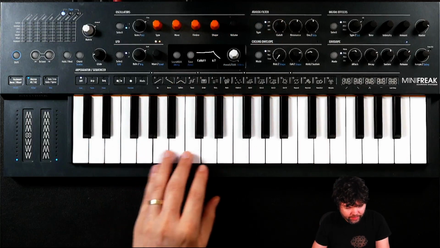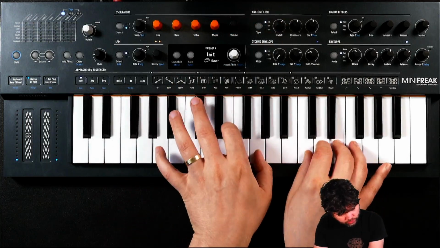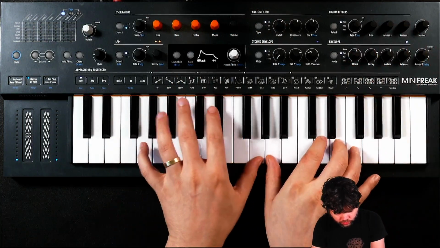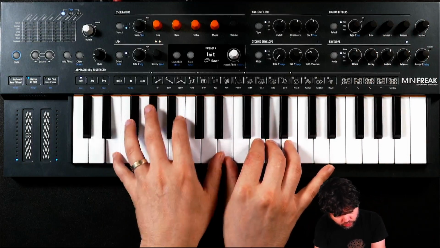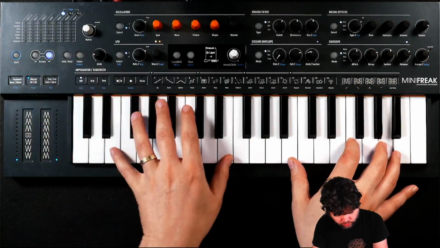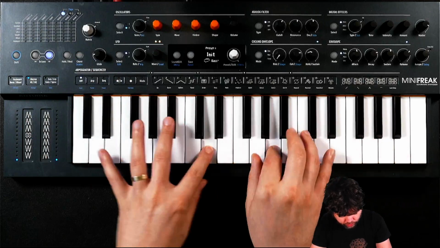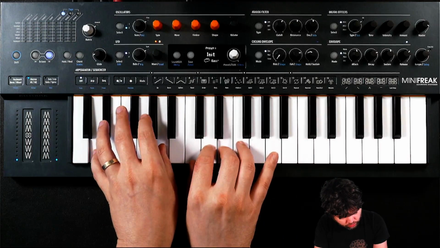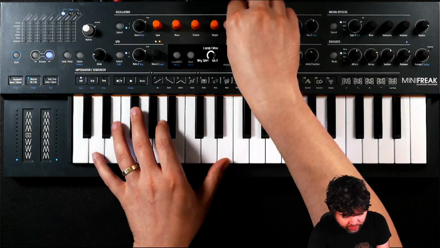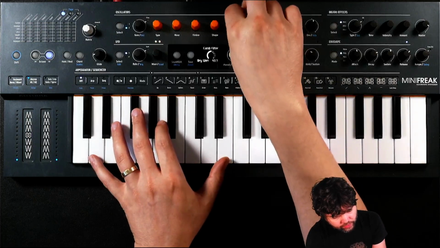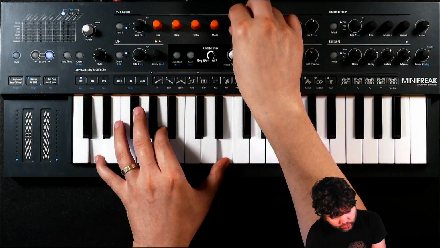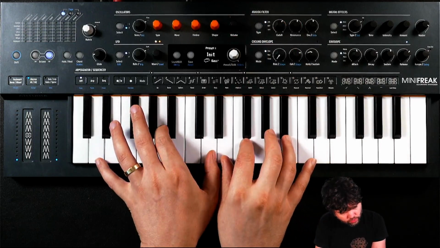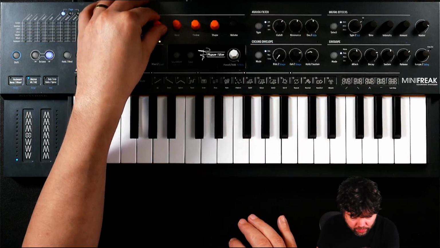So let's try playing. So let's go to fully dry. So another interesting tone. Moving on, phaser.